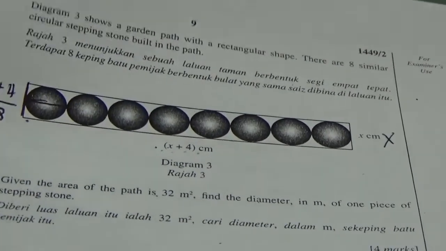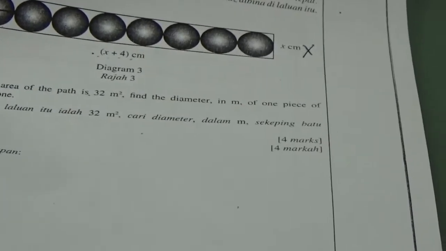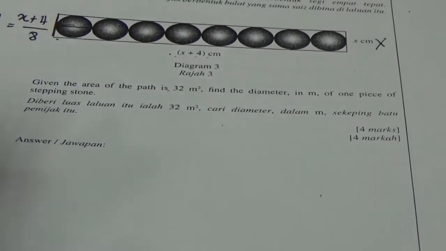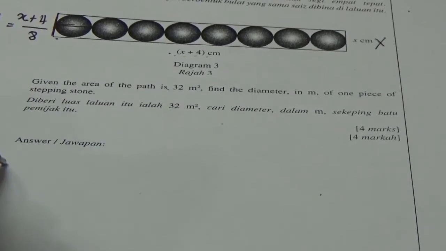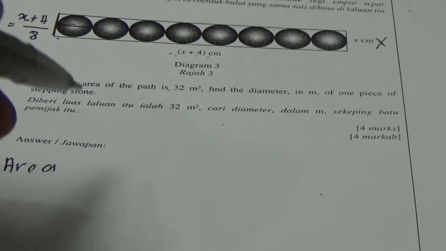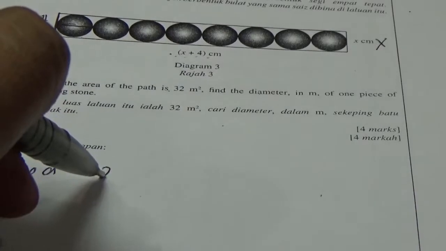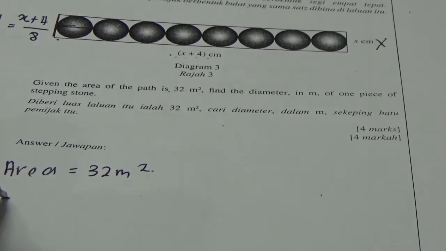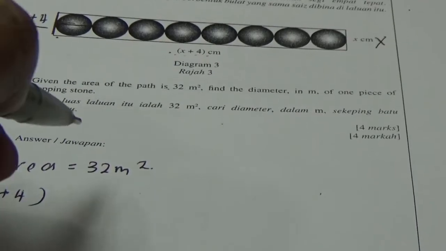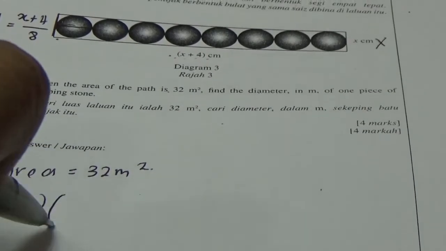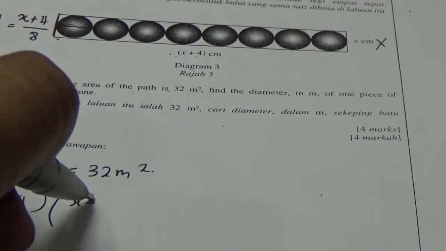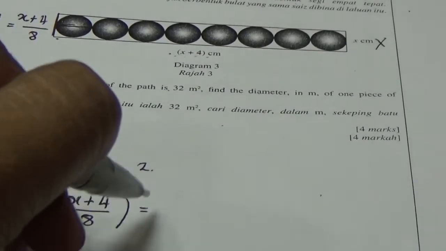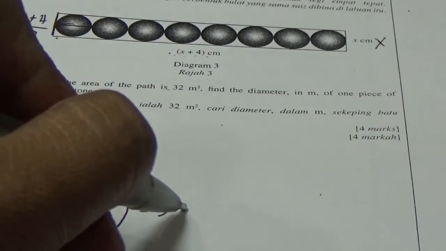Now let's look at how we can find the solution. Given the area is 32 meters squared, the length, x plus 4, multiplied by the width, x plus 4 over 8, must give you 32.